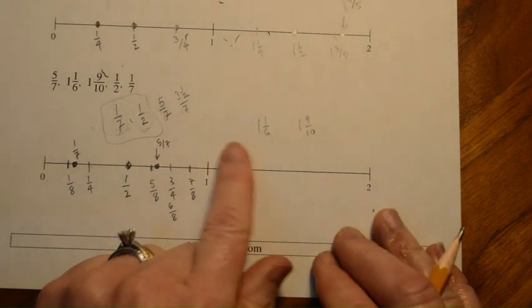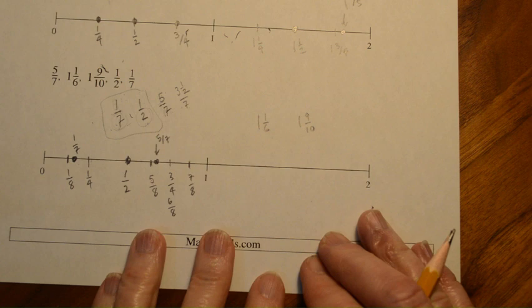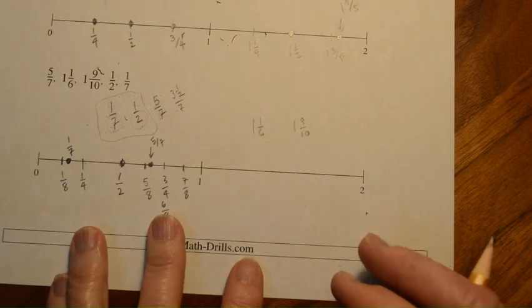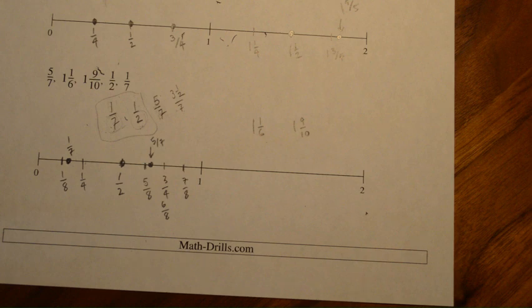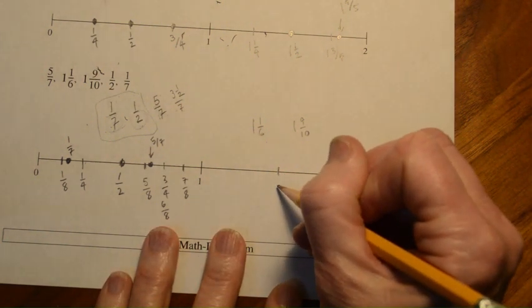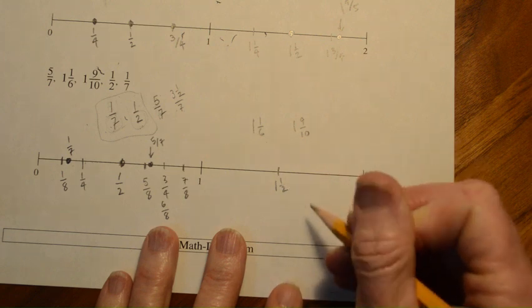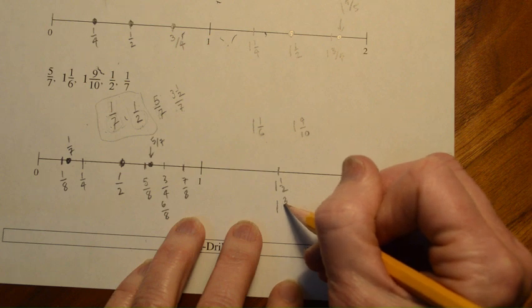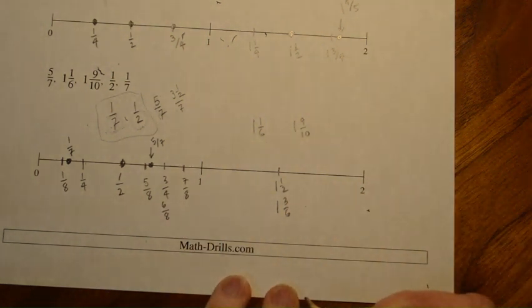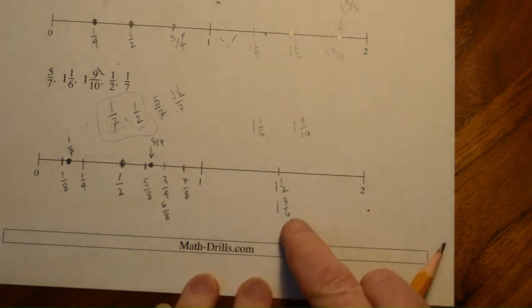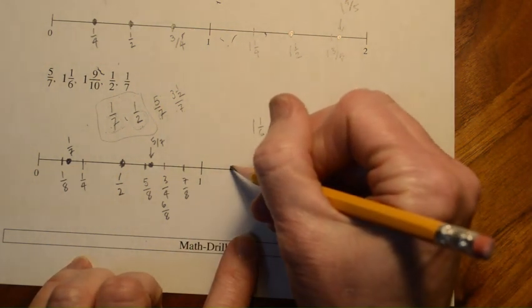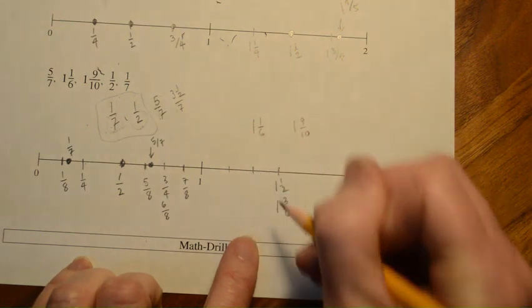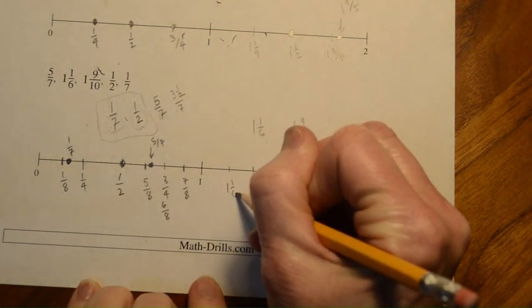Okay, and then on this side, we've got 1 1/6. So let's think about how we could do 1 1/6. Well, let's see. That's a half. So that's 1.5. We could make that into sixths. We could say this is 1 3/6. Right, so then relative to that, we could say, well, if this is 3/6, maybe I do 1/6, 2/6. So that would be 1 1/6 right there.